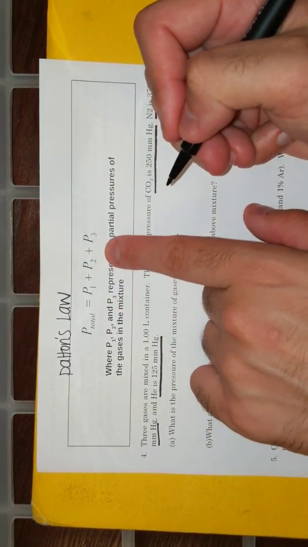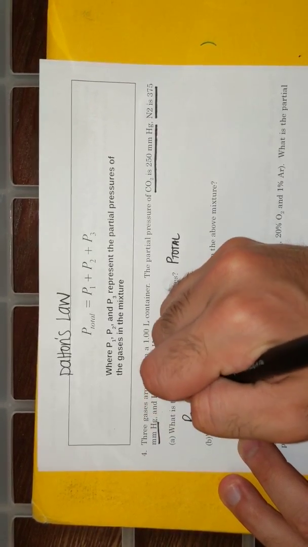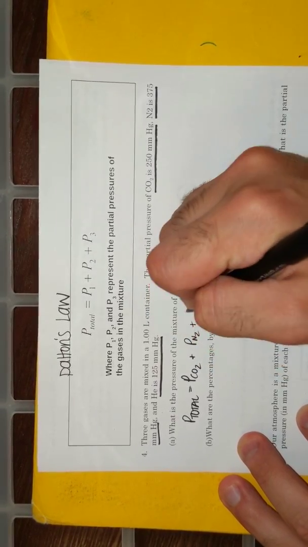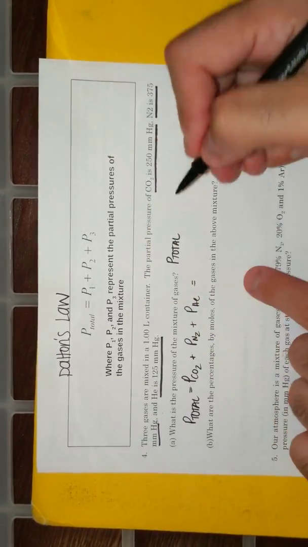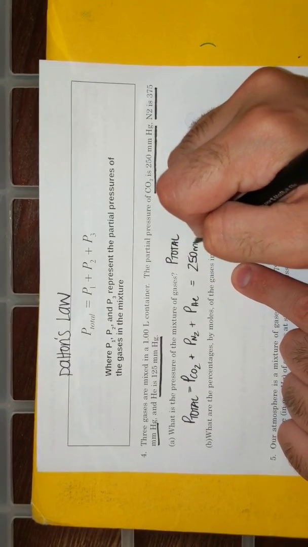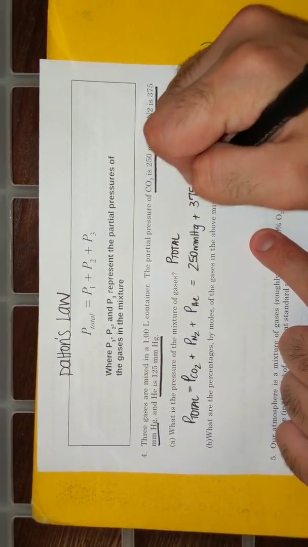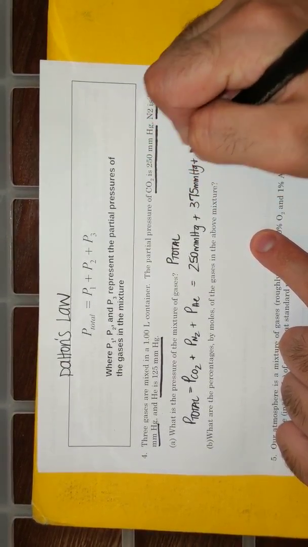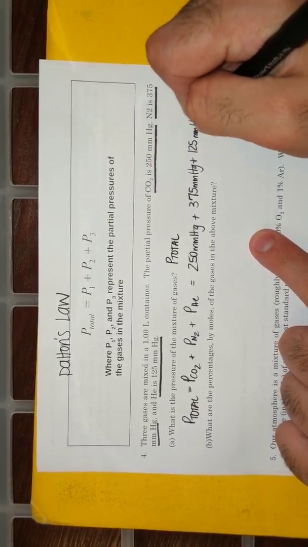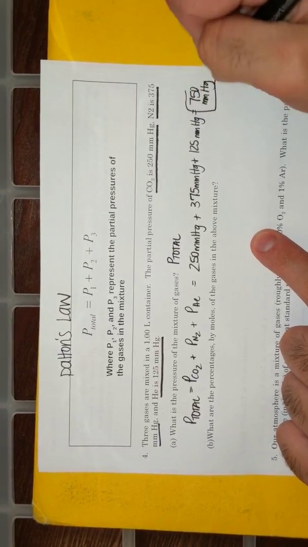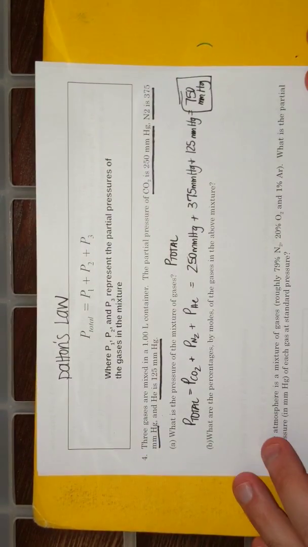Well, P total is the sum of the individual partial pressures. So basically, P total is going to be P of CO2 plus P of N2 plus P of He, which equals 250 millimeters of mercury plus 375 millimeters of mercury plus 125 millimeters of mercury, and my answer ends up being 750 millimeters of mercury. Okay, and then the question goes on to asking about percentages by moles.